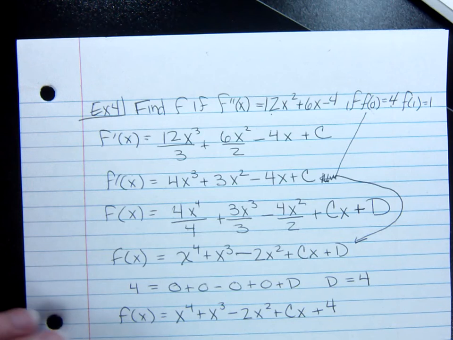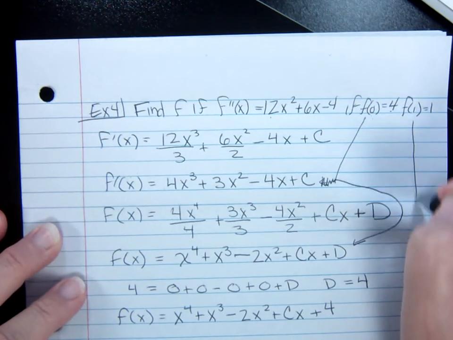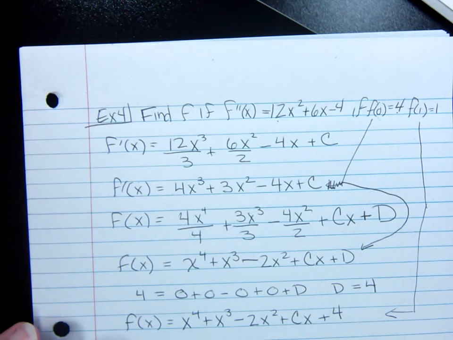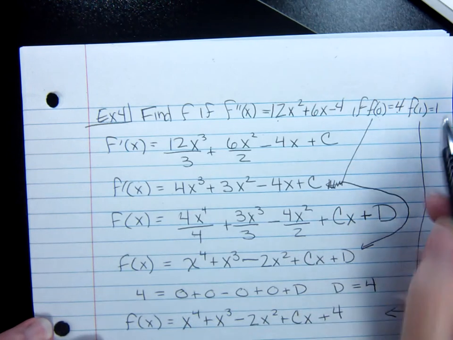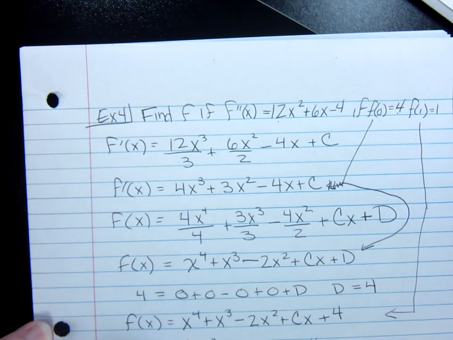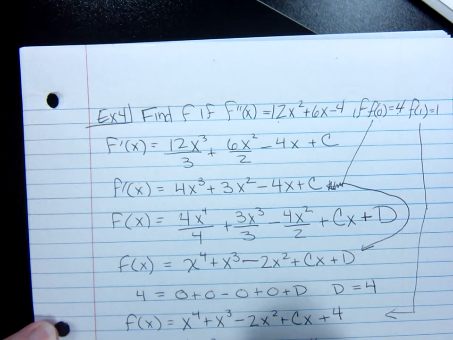And now I can use the second point that I have to help me solve for C. So let's try that. I have f of 1 equals 1, so that'll be 1 equals 1 to the fourth plus 1/3, minus 2 times 1 squared, plus c times 1 plus 4. Now let's take a look at what happens there. 1 plus 1 minus 2 plus c plus 4. So this is 2 minus 2, and that's gone. And then I'm going to take my 4 over, and I get c will equal -3.